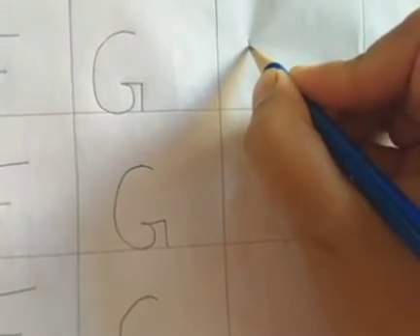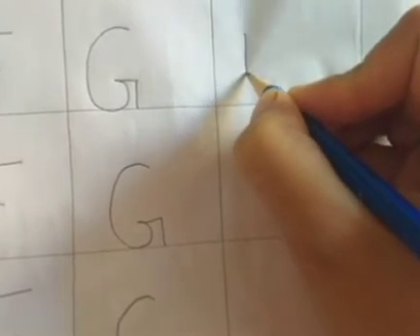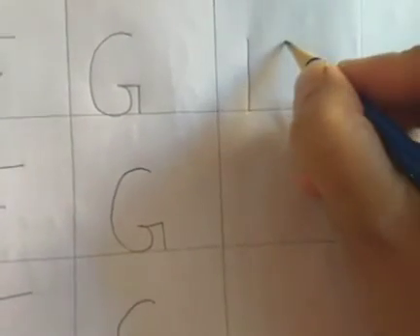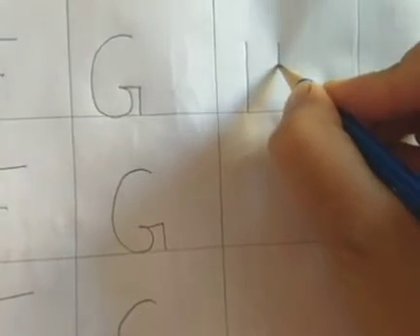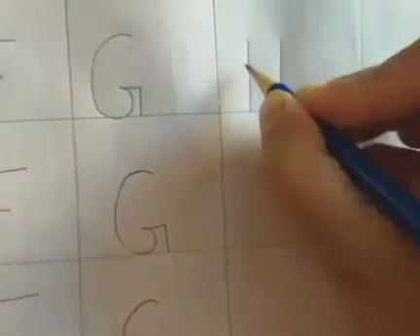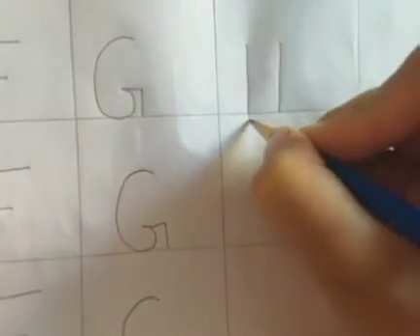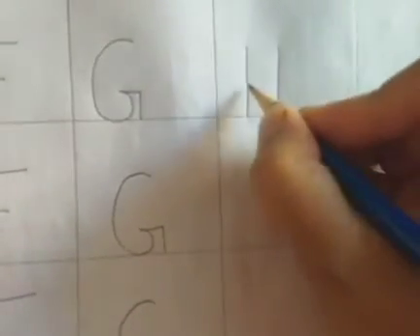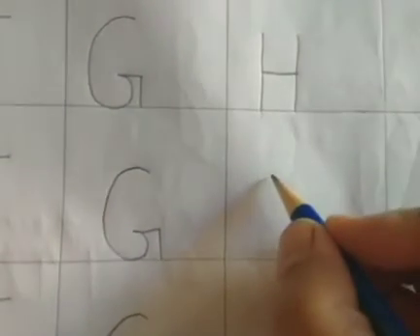So we are learning how to write the capital H. So make a straight line down. At some distance, make one more straight line. So these are two parallel lines. Yes, two straight lines, and join them with a sleeping line. That's our letter H. Very easy, yes?